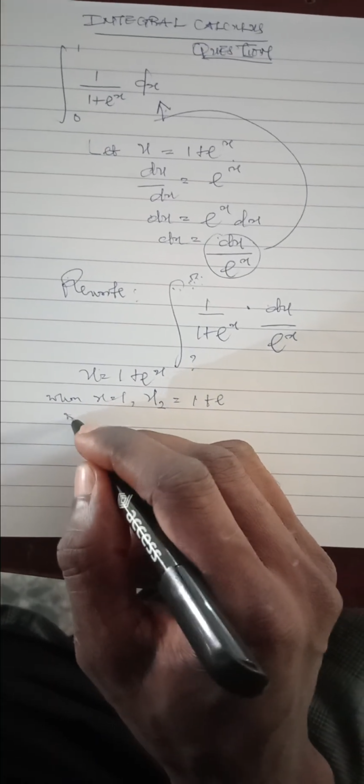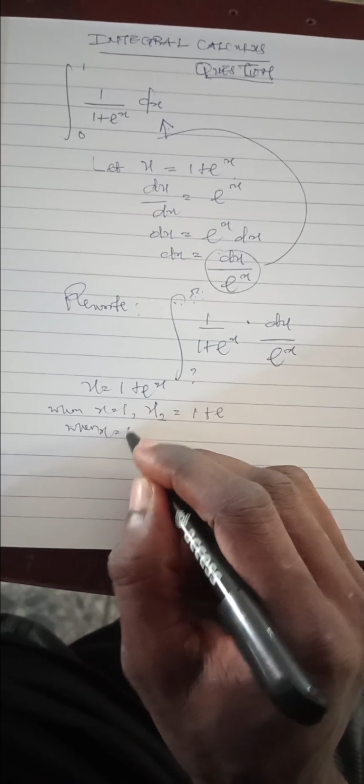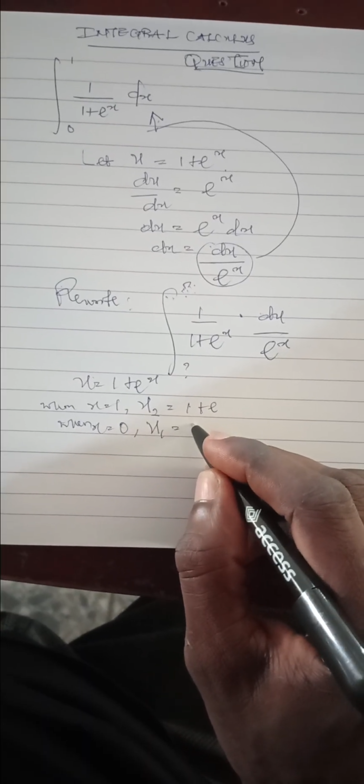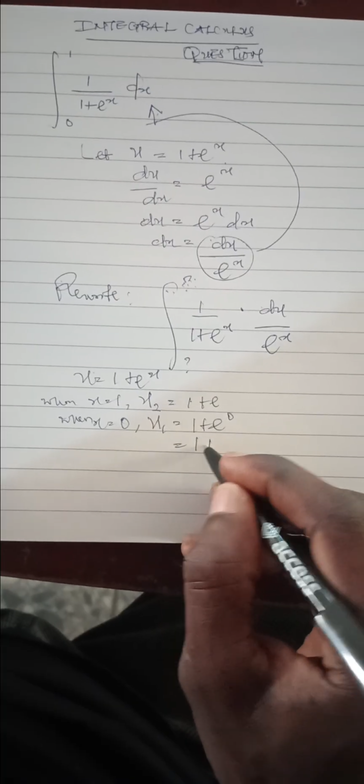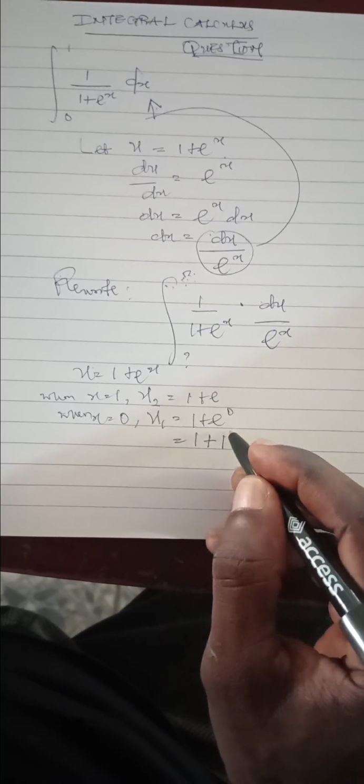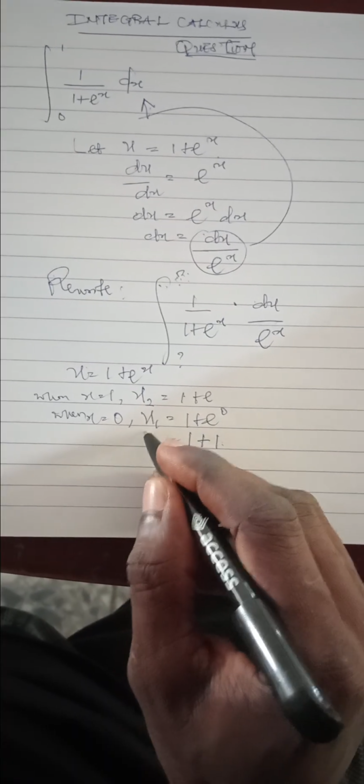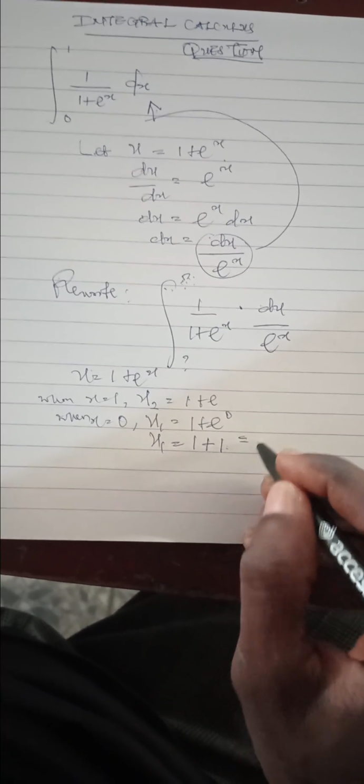Then when x equals 0, that is the lower limit, I can say that u1 equals 1 plus exponential 0. So exponential 0 is the same thing as what? 1, because any number raised to the power 0 equals 1. That is the rule guiding it. So which means our u1 equals 2 here.